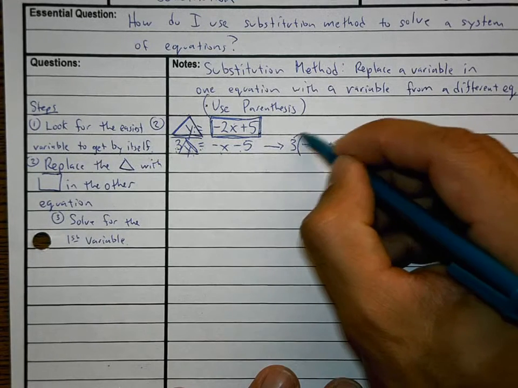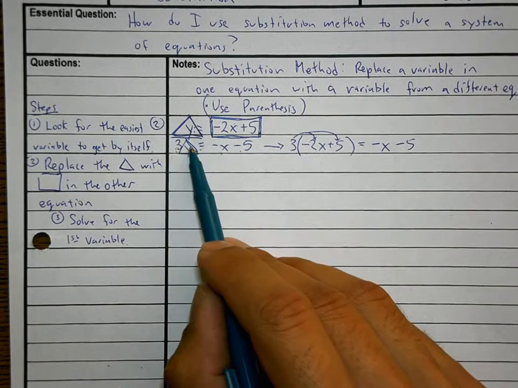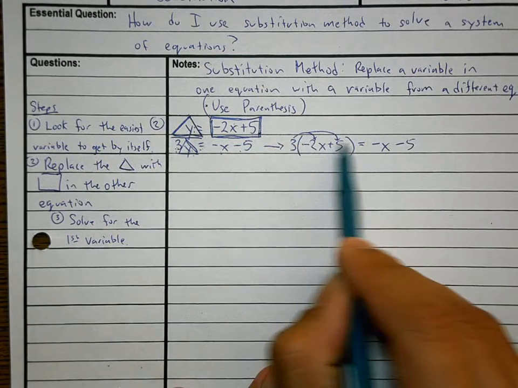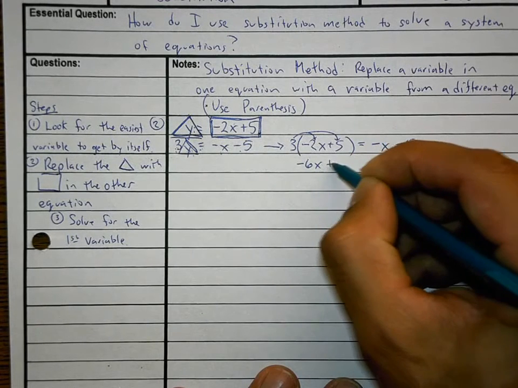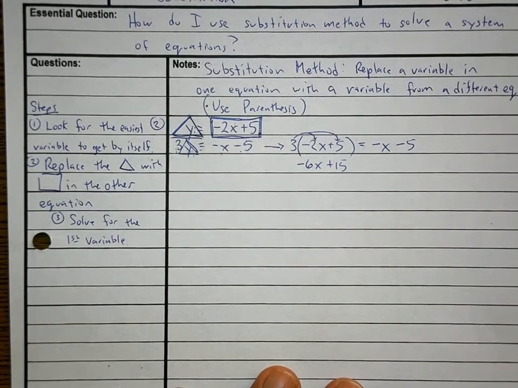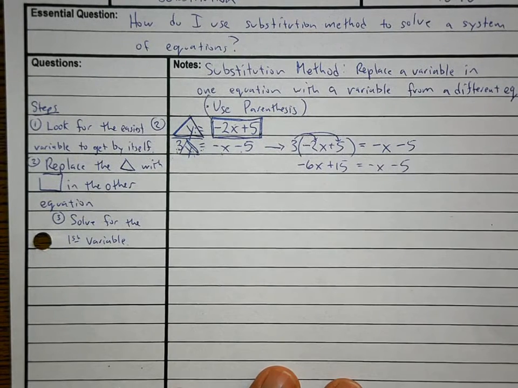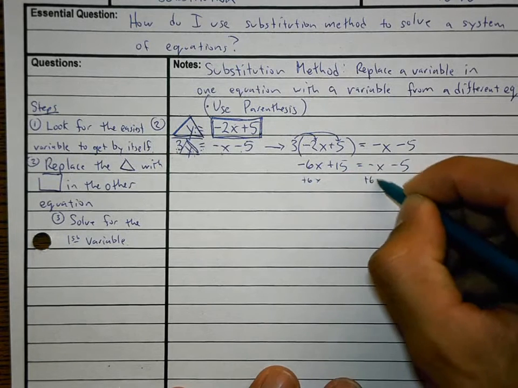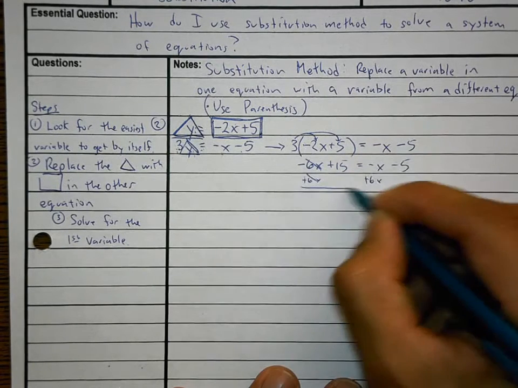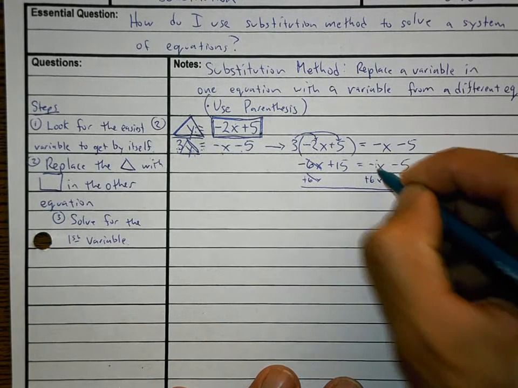I can distribute the 3. The 3 is multiplying the triangle, so I have to multiply it to this negative 2x plus 5, which makes negative 6x plus 15. Then what I'm going to do is add 6x. That'll make the x's positive. 6x minus 1x is 5x.